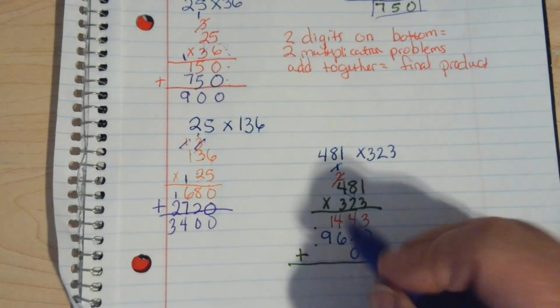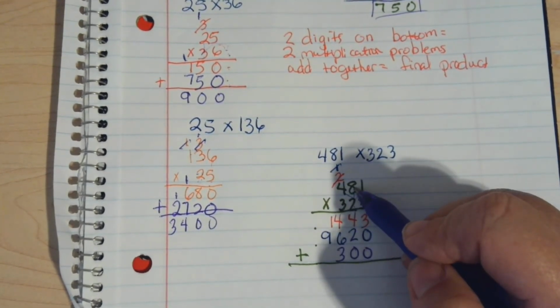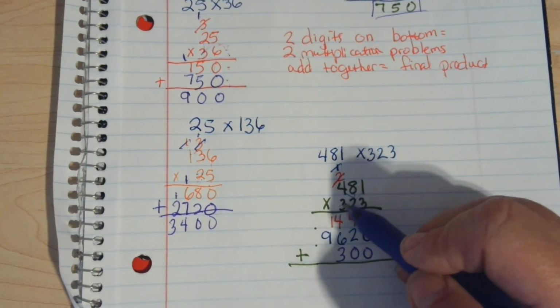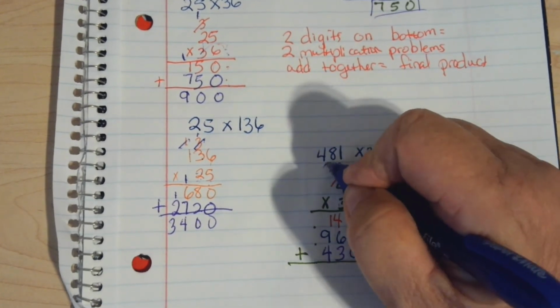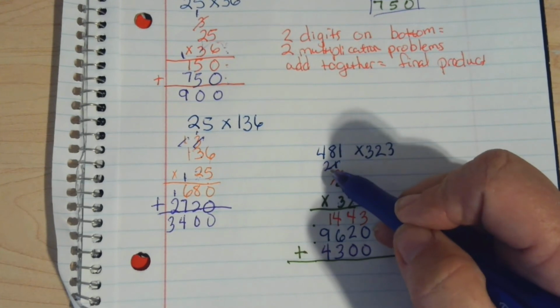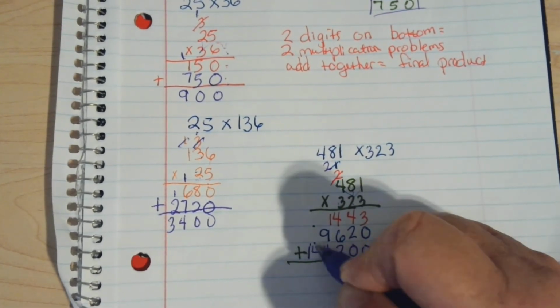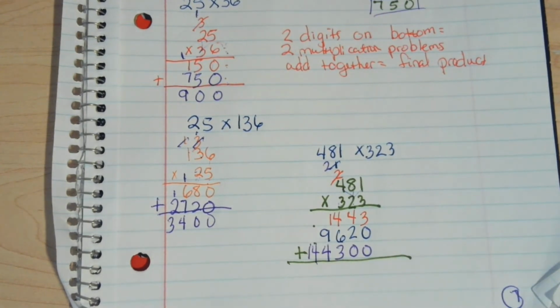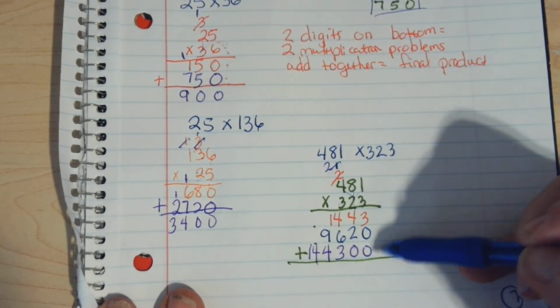3 multiplied by 1 is 3. 3 multiplied by 8 is, let me think, I do believe that's 24? Is that 24? I hope I'm right. Carry the 2. And then 3 multiplied by 4 is 12. Add 2 more, that's 14. All right. 3 digits on the bottom, 3 layers of multiplication.